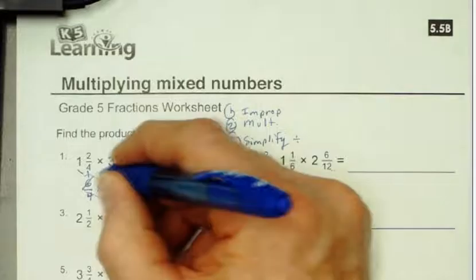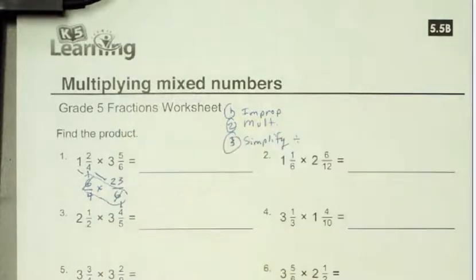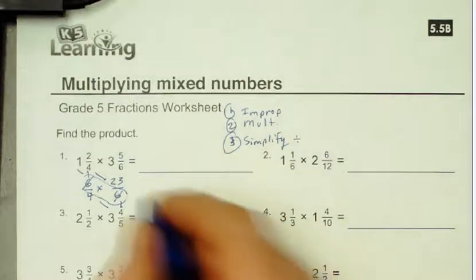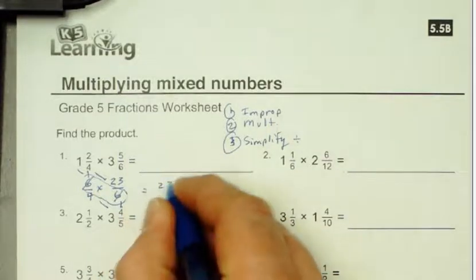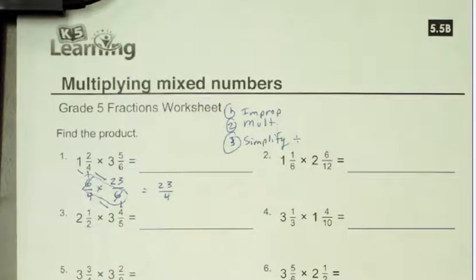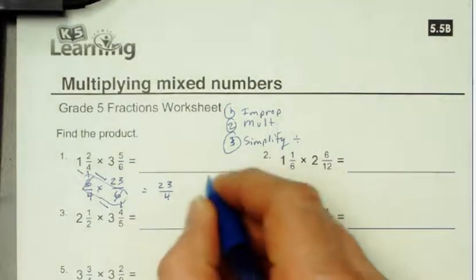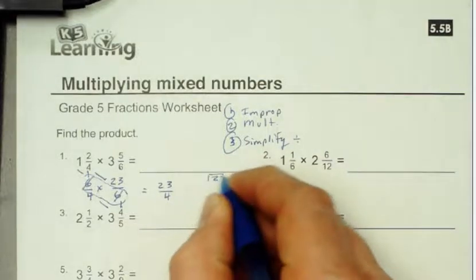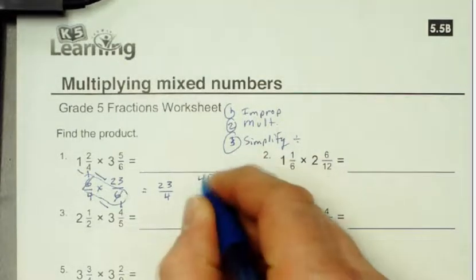Now my new problem is taking 1 times 23 and 4 times 1. That's a lot easier numbers to multiply with. So 1 times 23 equals 23. 4 times 1 is 4. But I have 23/4. I still have to simplify that, and that's going to involve some division. So I'm going to set it up. 23, I'm going to divide it by 4.